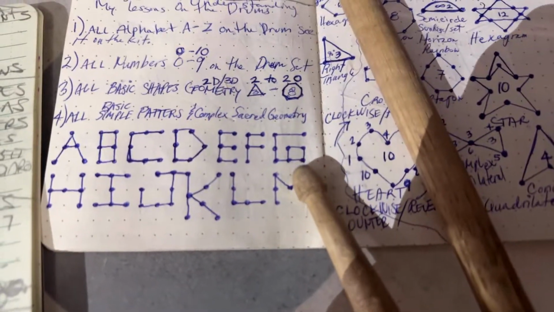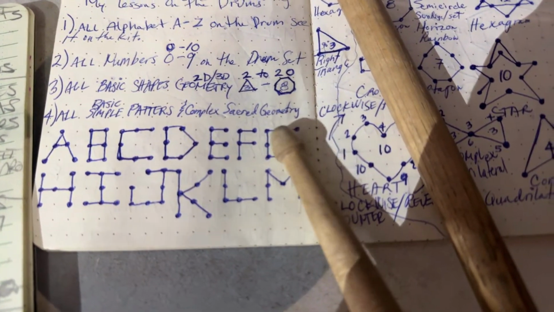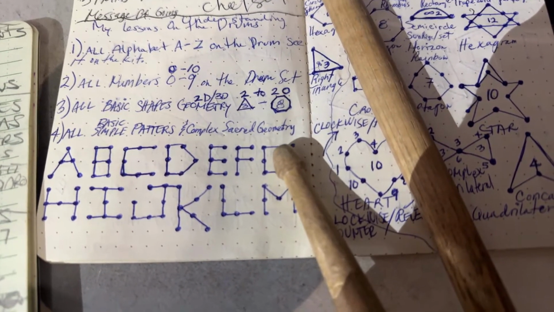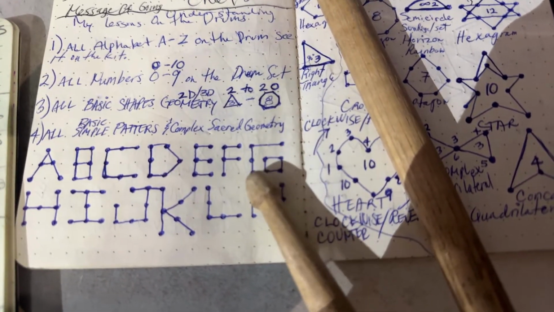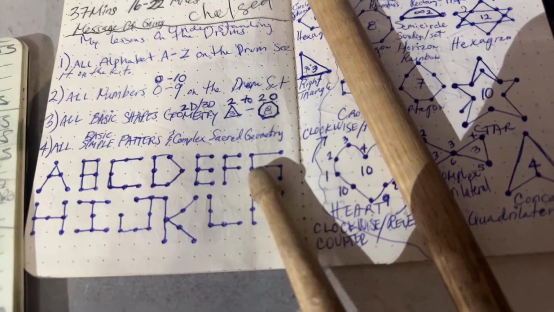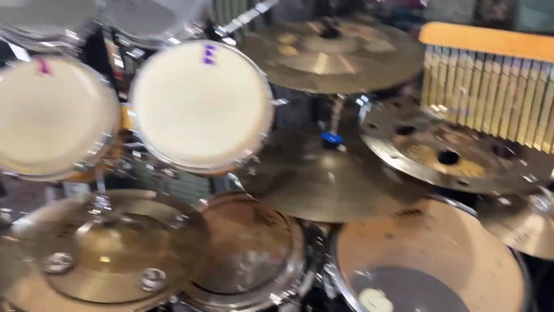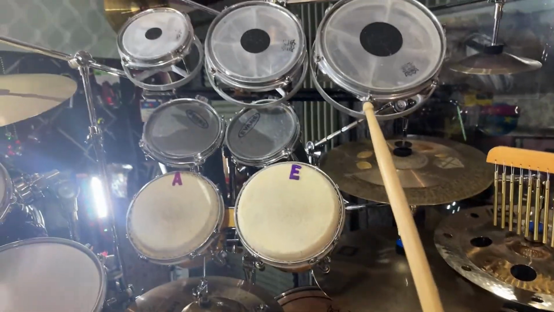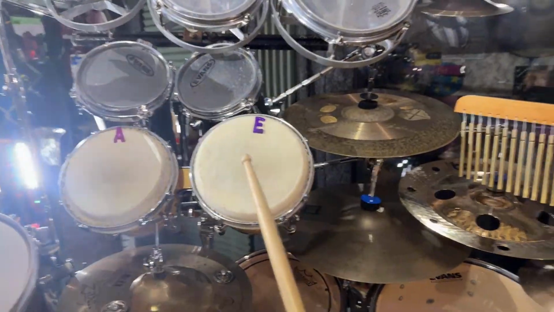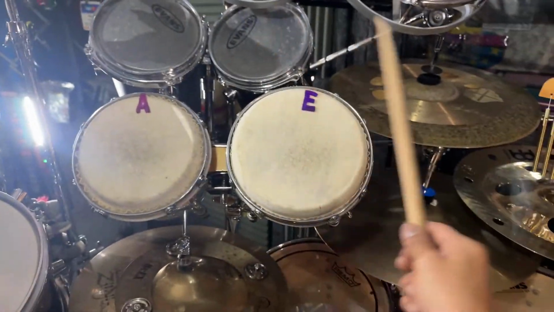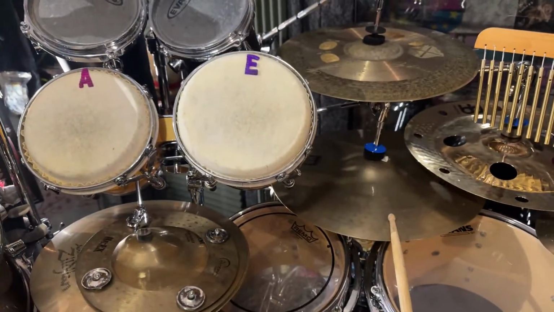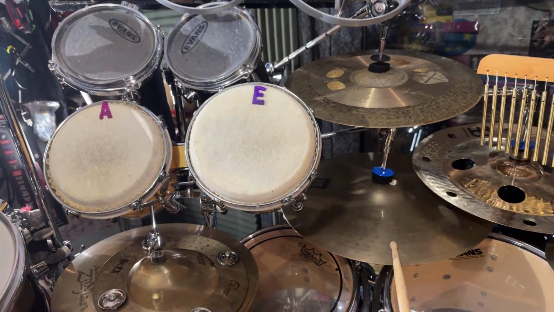Okay, and next is G. Oh, this one's a little bit crazy. This one's missing. Oh, well, you can put another one right there. But it's 1, 2, 3, 4, 5, 6, 7, 8, 9. Can we do it right here? Yeah. Because we have 1, 2, 3, 4, 5, 6, 7, 8, 9. So we can do a G right here.